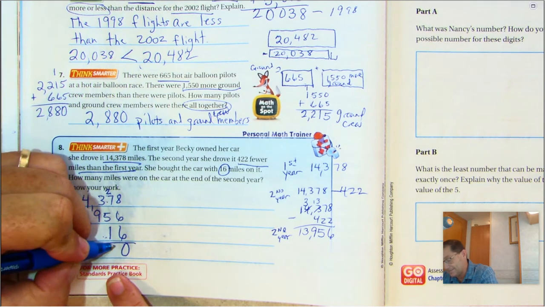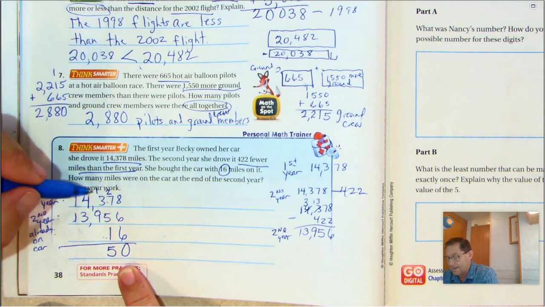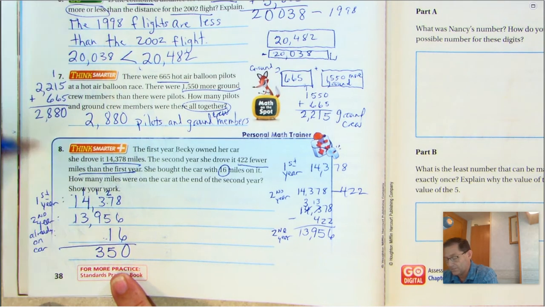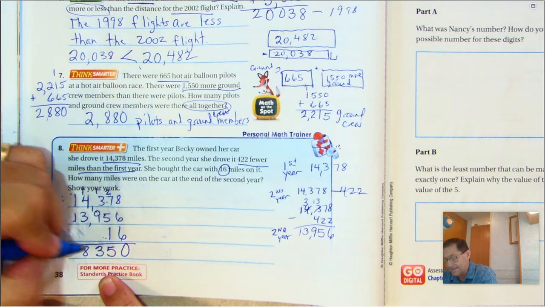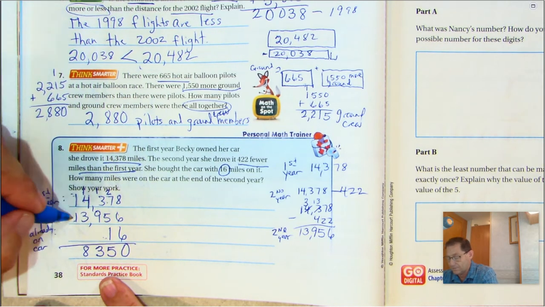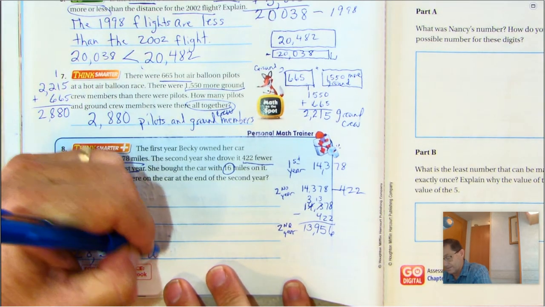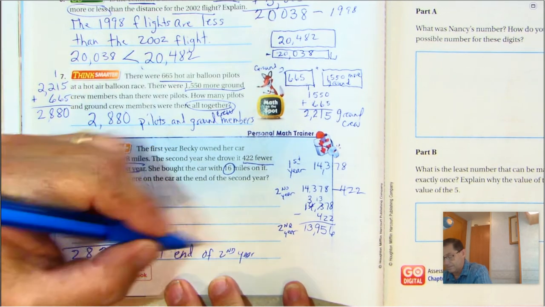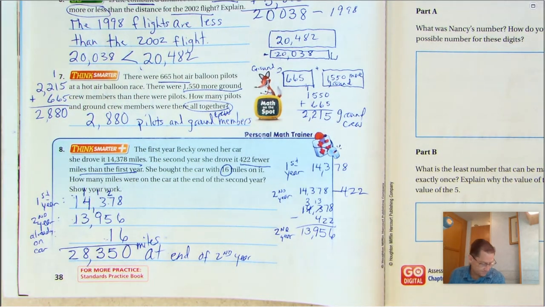So 15 tens will be renamed as 100 and 5 tens. 900 plus 100 is 1,000, plus 3 more is 1,300. I'll rename that as 1,000 and 300. 4,000 plus 3,000 plus 1,000 is 8,000. 10,000 plus 10,000 is 20,000, so 28,000. So Becky has 28,350 miles at the end of her second year.